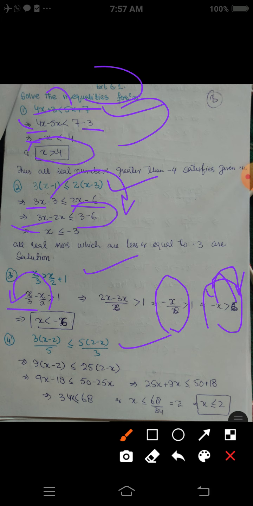The fourth one is 3(x - 2)/5 ≤ 5(2 - x)/3. By cross multiplication, it is 3 into 3, that is 9x - 2, 5 into 5, that is 25 into (2 - x). After simplification you get 34x ≤ 68, or x ≤ 68/34, or x ≤ 2. You can solve any linear inequality in this way.